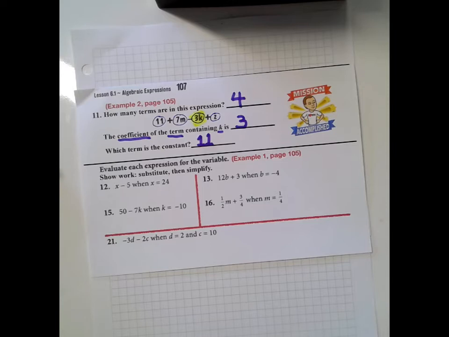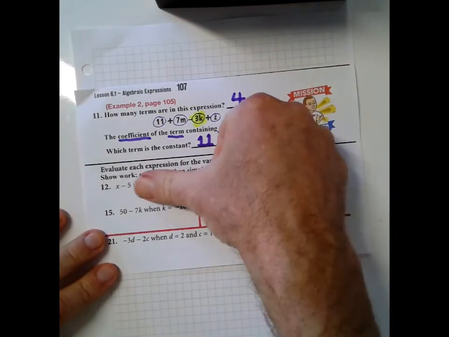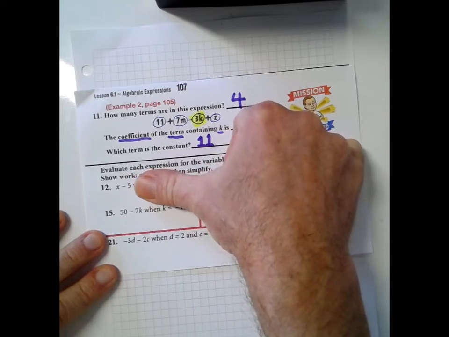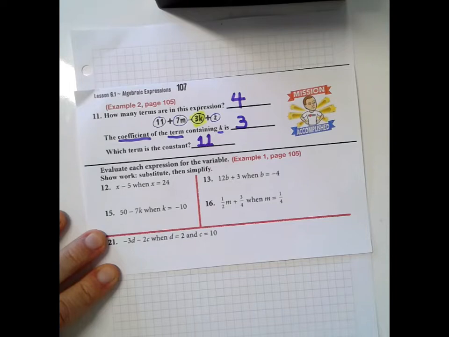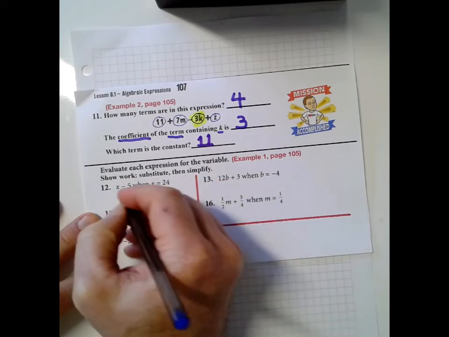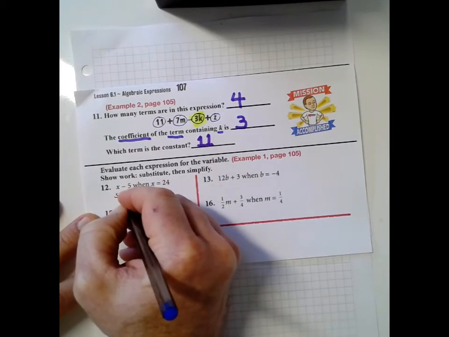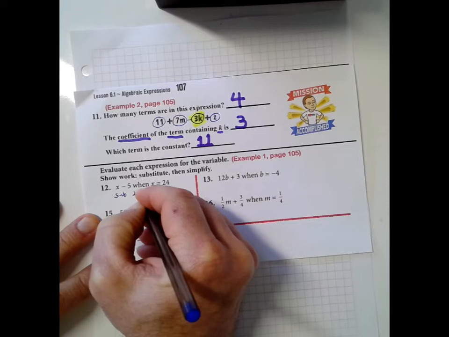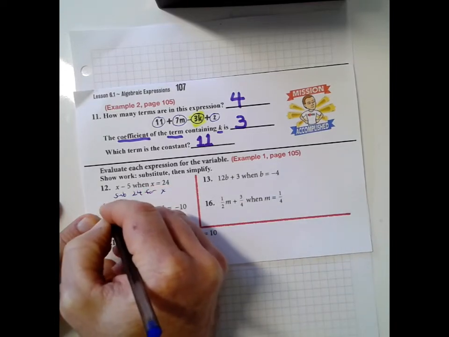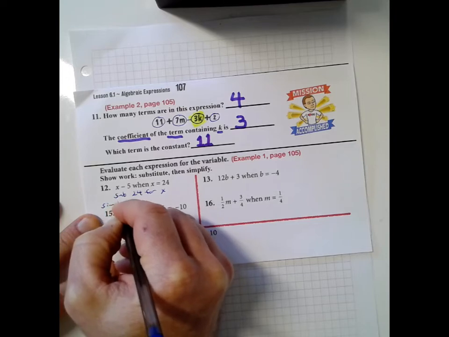She was asking about, how do you do a problem when it just looks like this? And the answer is you can't do this until you get a value for the variable. So when x equals 24, we're going to substitute the value for the variable, and then we're going to simplify, and then we get a value.